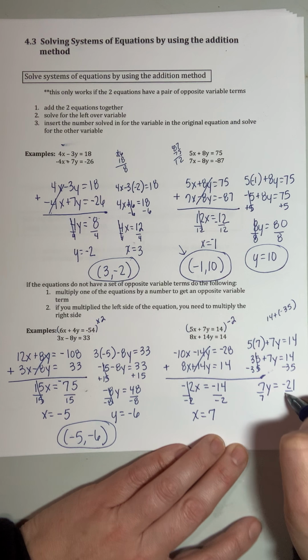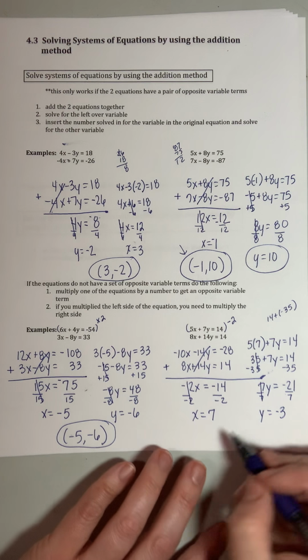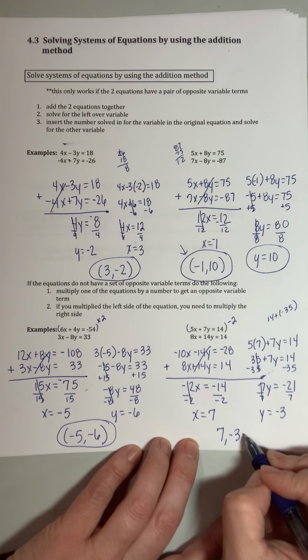Divide both sides by 7. And you get negative 3. So your final is 7, comma, negative 3.